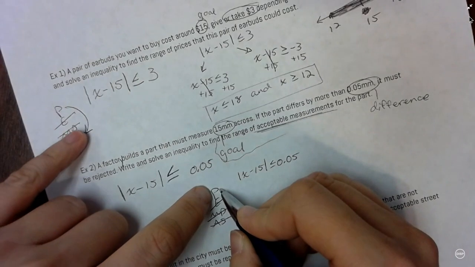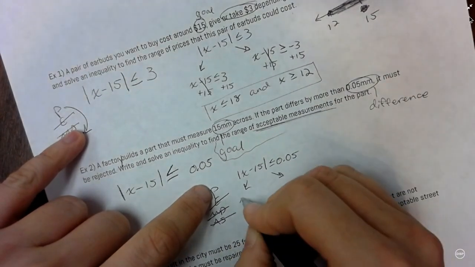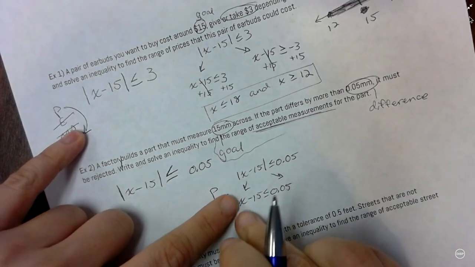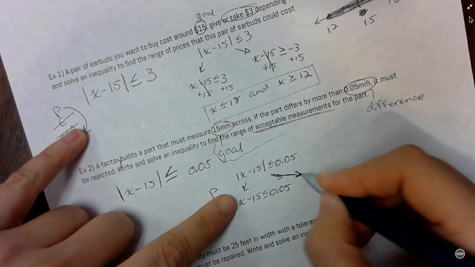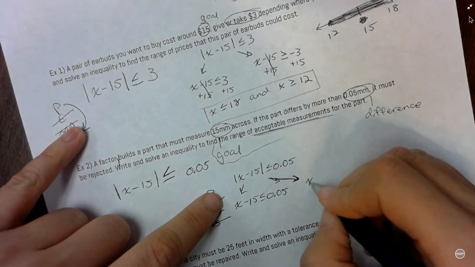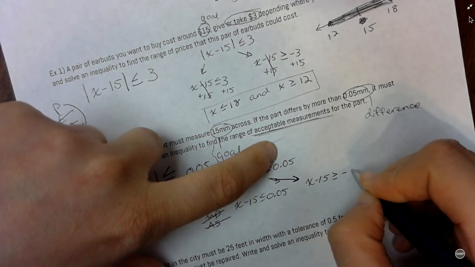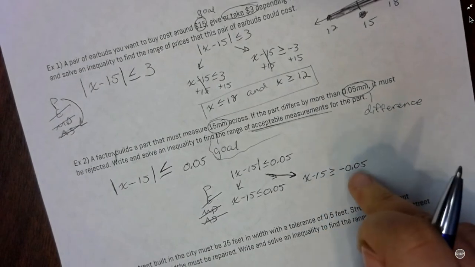Yay! Now I'm inside the parentheses, so I can split my absolute value. Remember, the first one roughly stays the same, and then the second one would go all the way over here because I didn't leave enough room. X minus 15 is greater than or equal to negative 0.05.